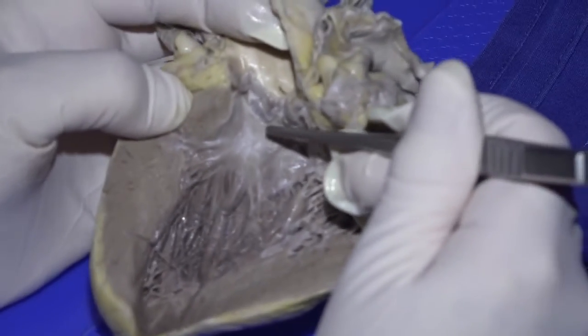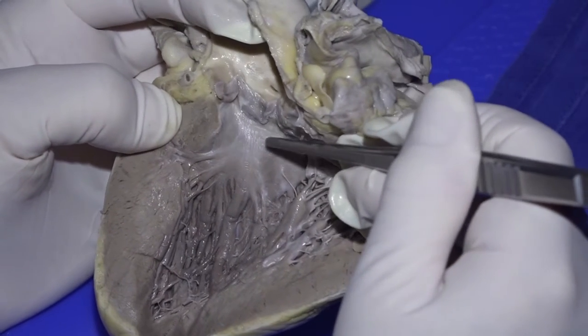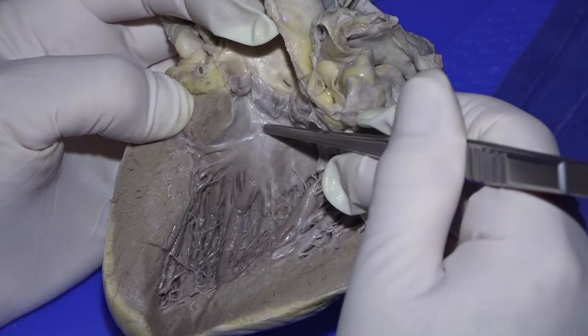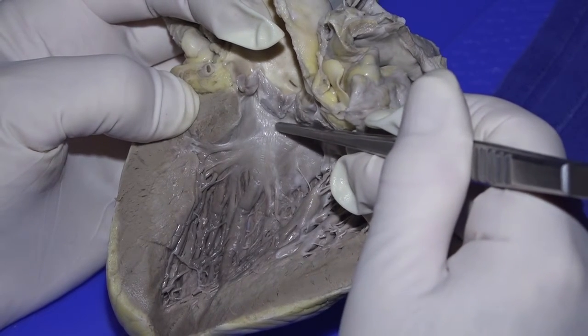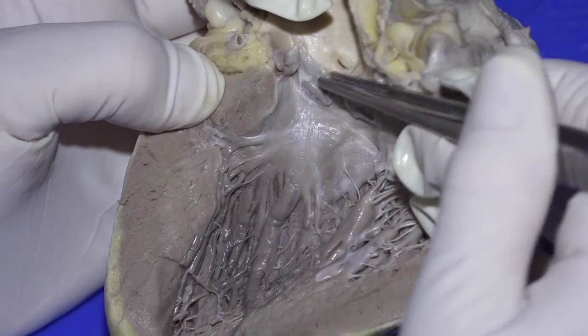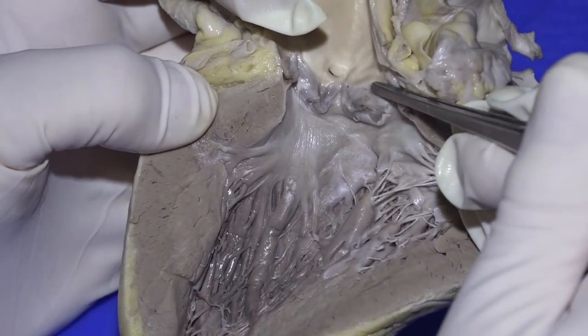So I think I can see the location of the left bundle branch, and if you look very carefully, you see it coming here, taking its origin from the left bundle branch itself, and look how close that is to the right coronary leaflet of the aortic valve.